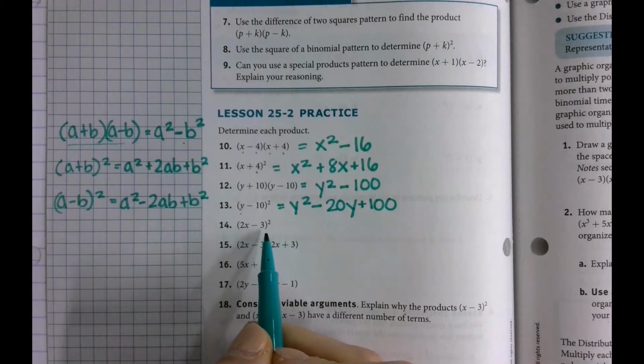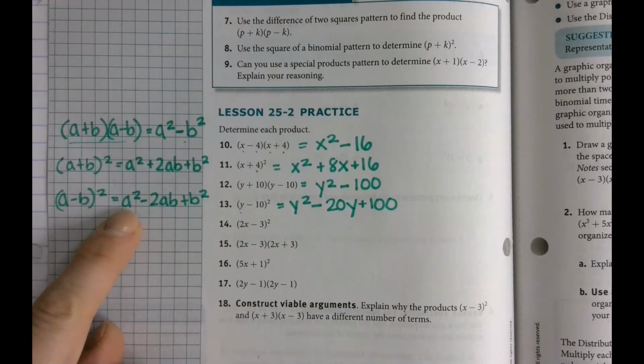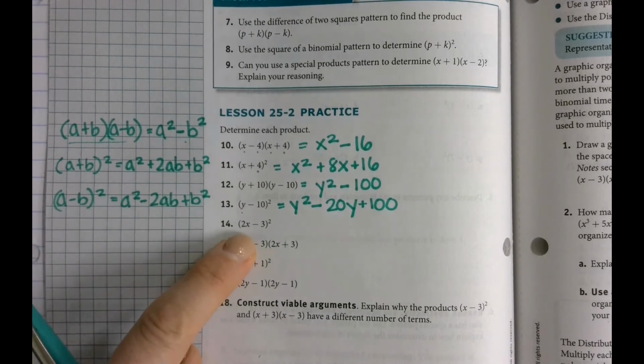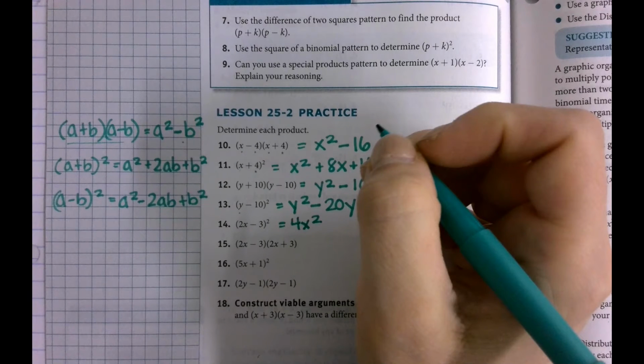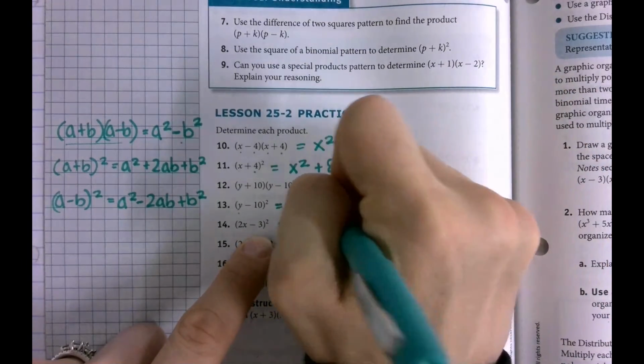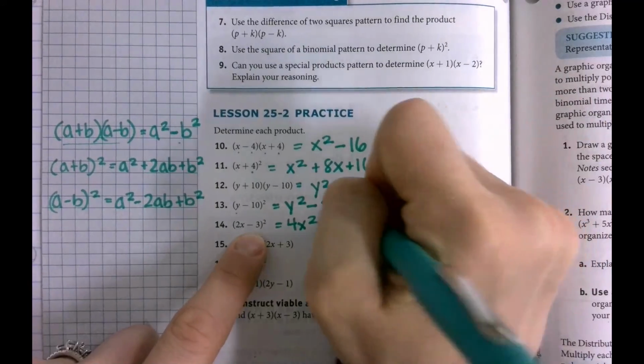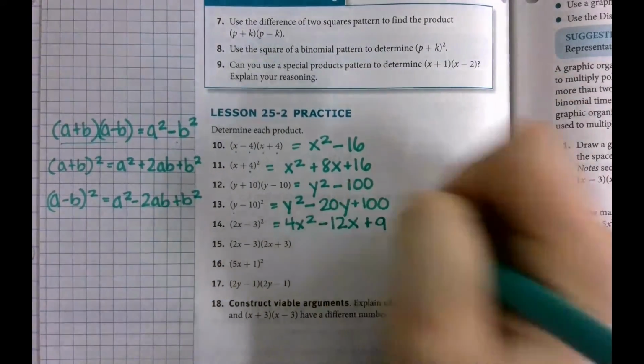Next, 2x minus 3 squared, so that also looks like this last one, a minus b squared. So the first one is a squared, 2x squared. Remember, we have to square that coefficient. 2 squared is 4, so 4x squared. And then minus 2 times a times b. So we have 2x times 3 is 6x, and then times 2 again is 12x, minus 12x. And then plus 3 squared, 9.